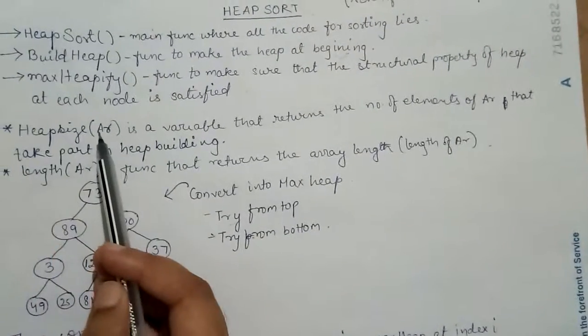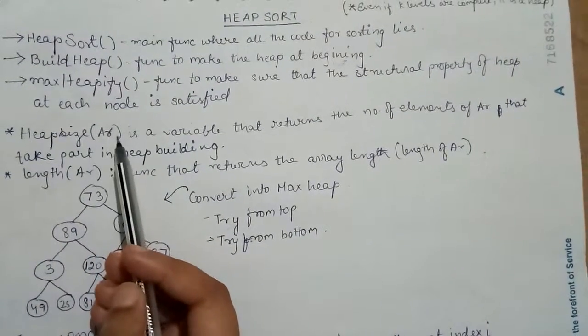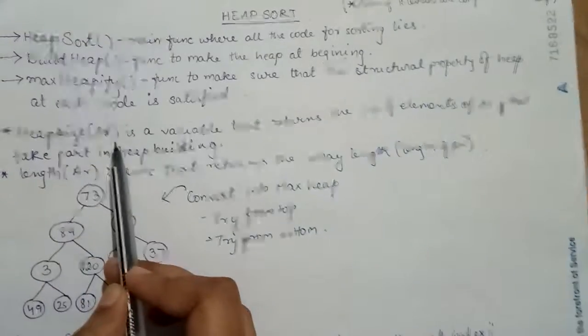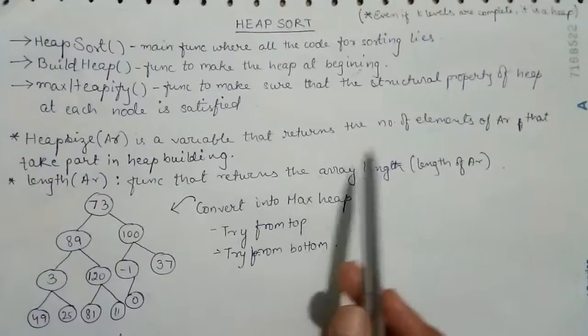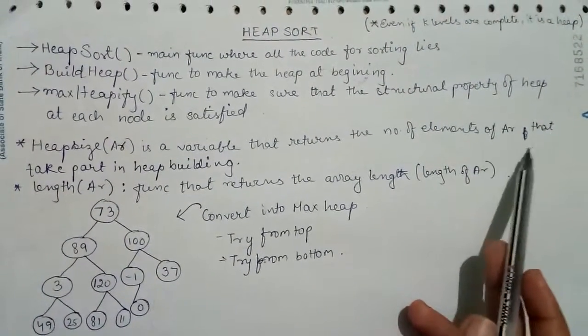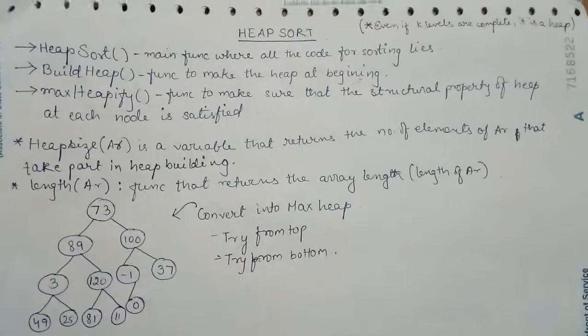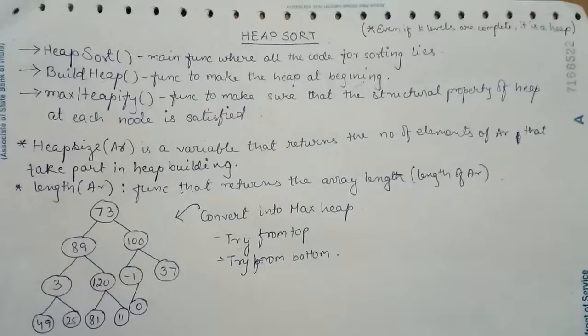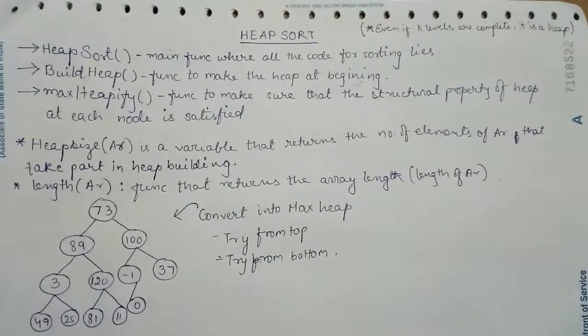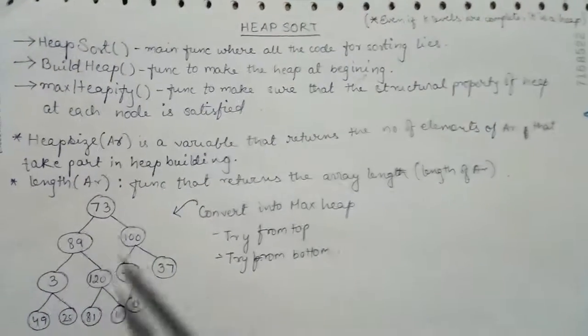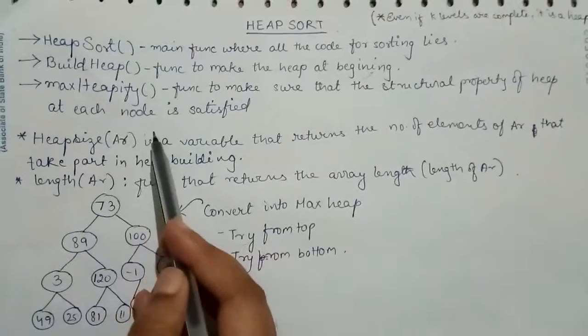Heap size of AR. AR is an array. This is a variable, not a function, that returns the number of elements of the array that take part in the heap building. Out of 10 we may be including 7 elements to make the heap, so heap size will be 7.